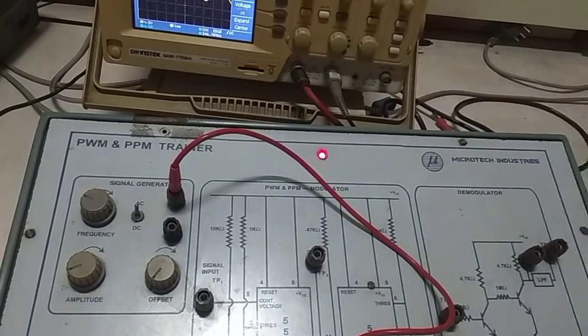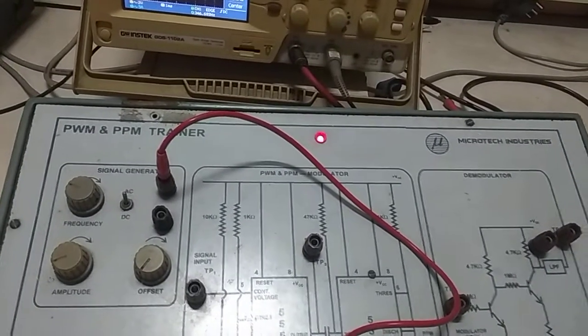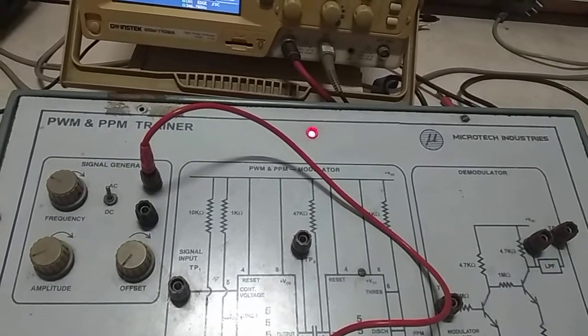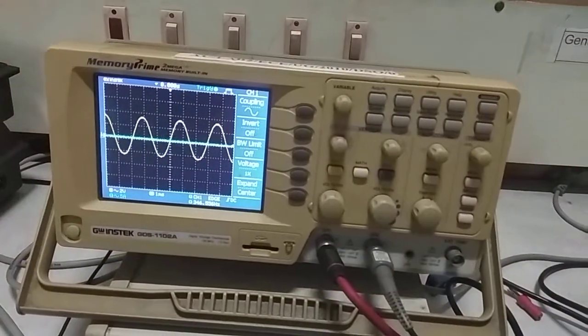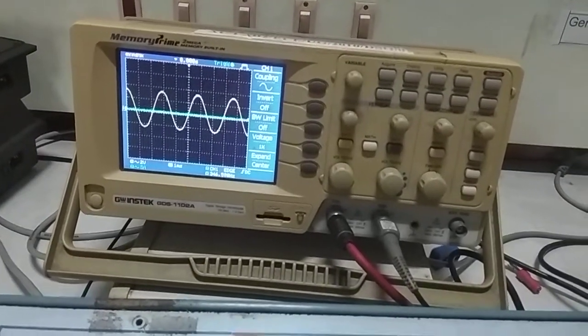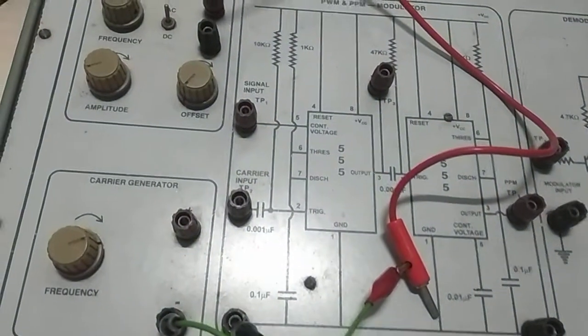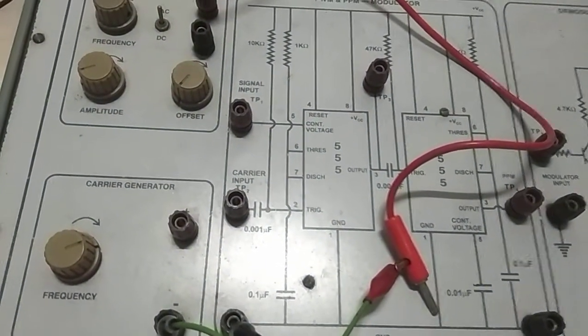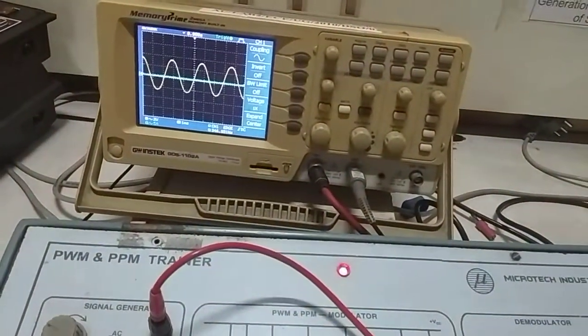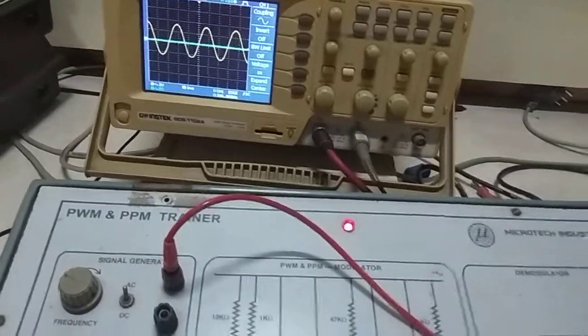That means if we give any basic analog message signal like this kind of signal, this is the message signal, and if we vary the amplitude of this signal, then for a pulse generator or a carrier signal generator, the width of the pulses will be varied in accordance with the message signal amplitude. Okay, how can it be done?